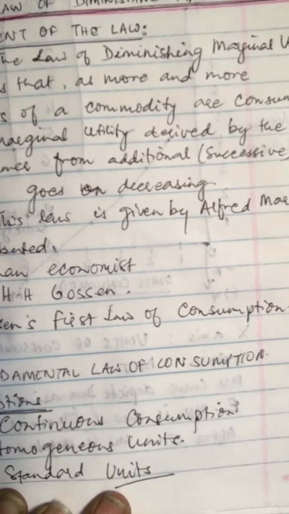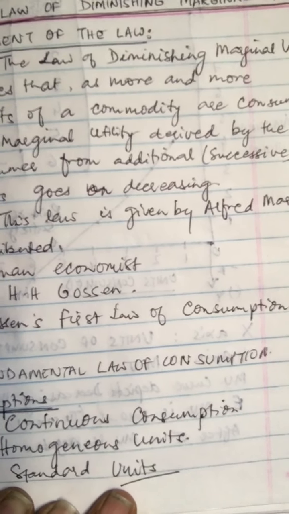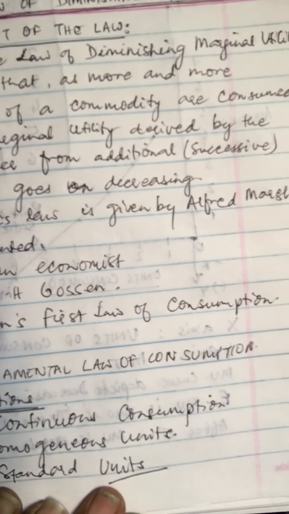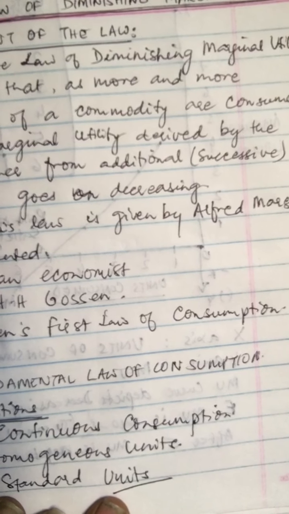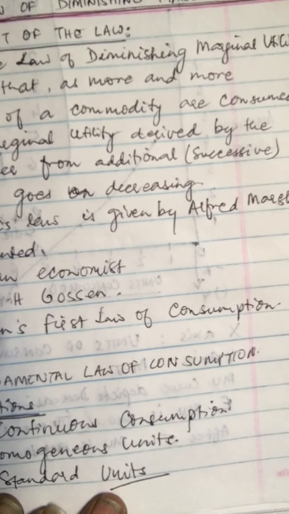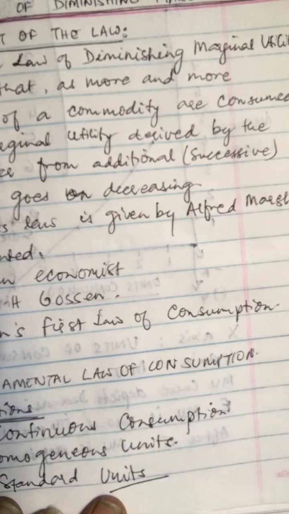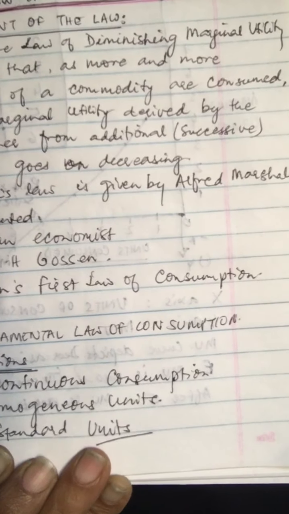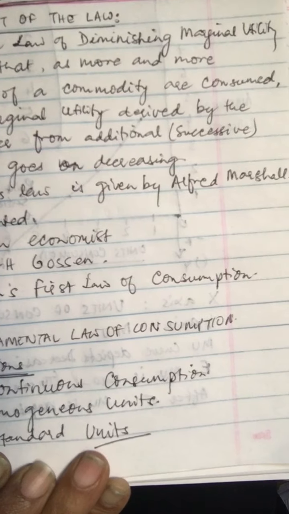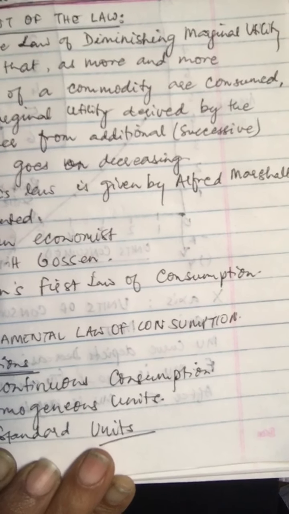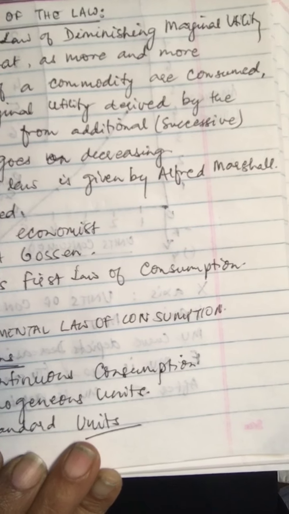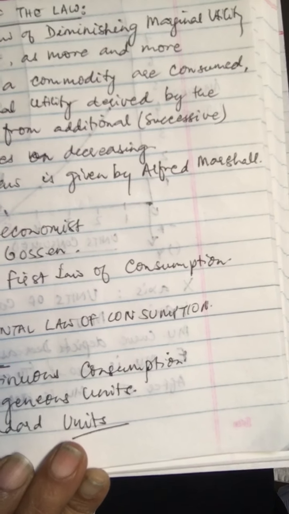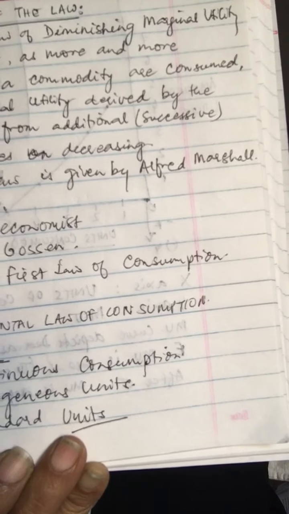That is important. For example, talking about drinking water. If a consumer drinks 3 glasses of water at a time, then the marginal utility of each will decline. But if he drinks the second glass and the third glass of water at an interval of, say, certain hours, then each one will have a good marginal utility, perhaps even a greater marginal utility than before.